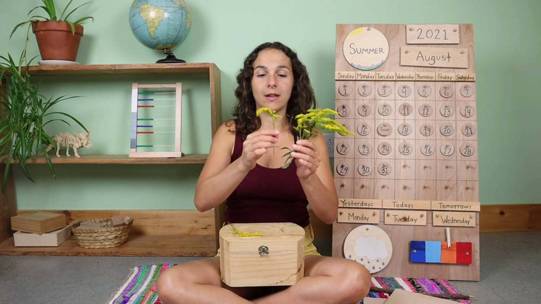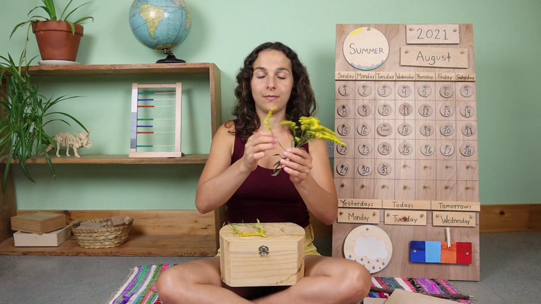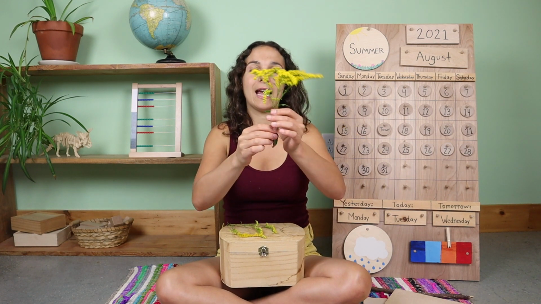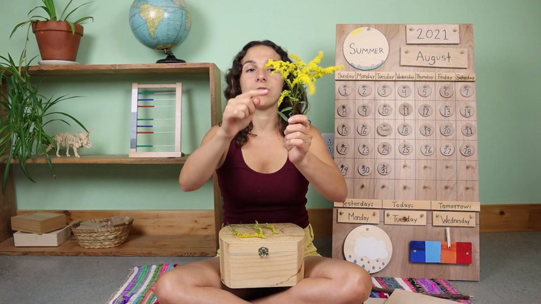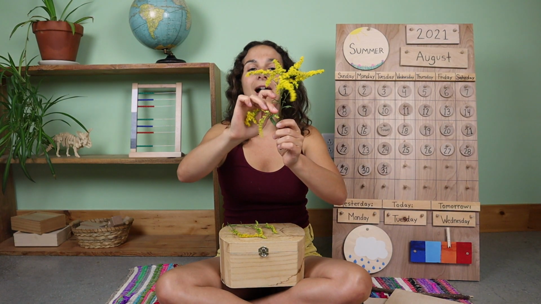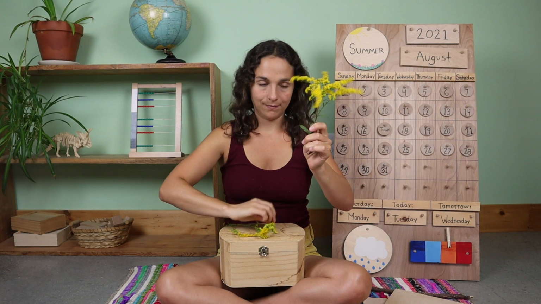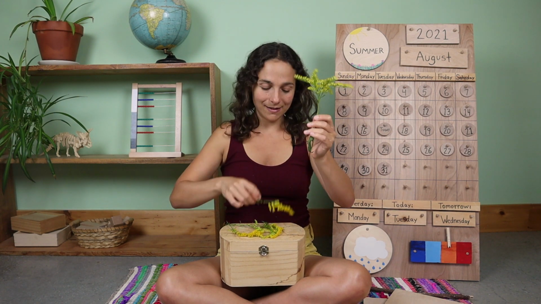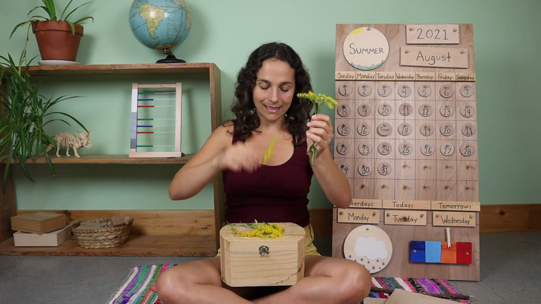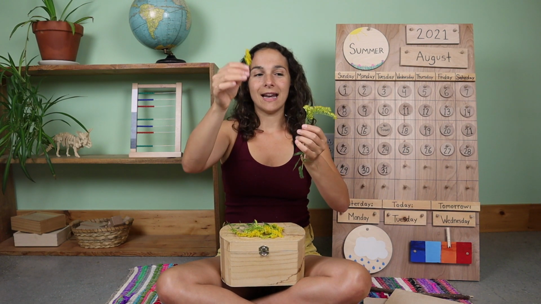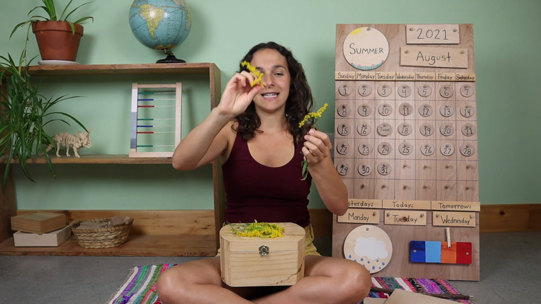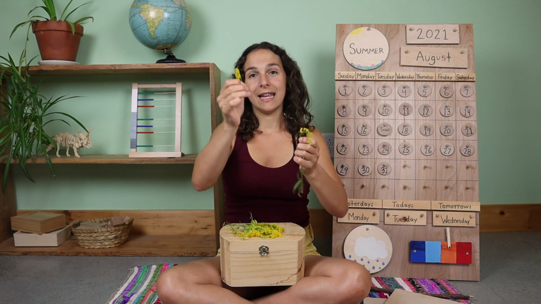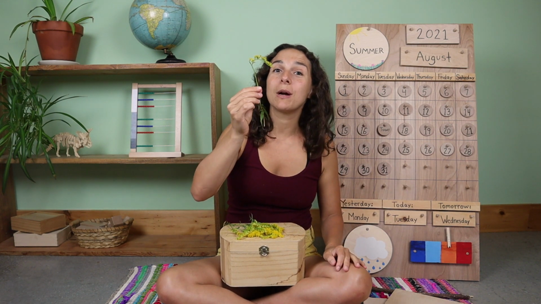1, 2, 3. And on this stem, there are lots of flowers. 4, 5, 6, 7, 8, 9, 10, 11, and the last one makes 12. 12 flowers from a goldenrod plant.